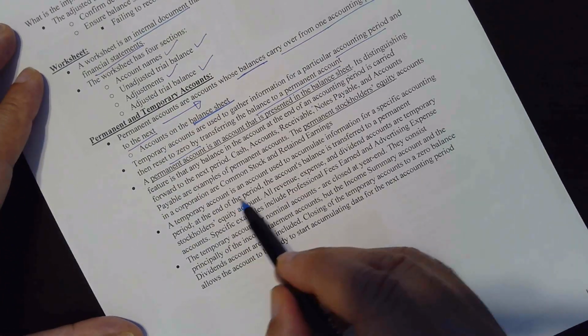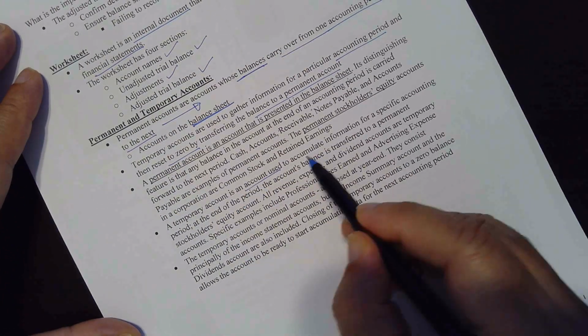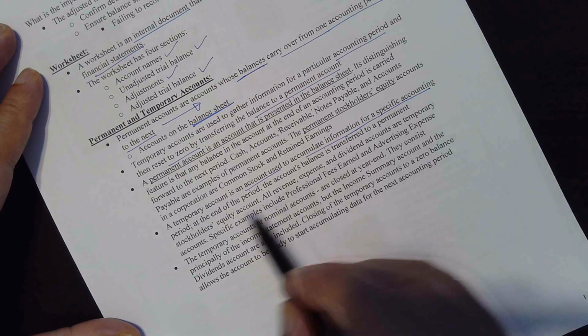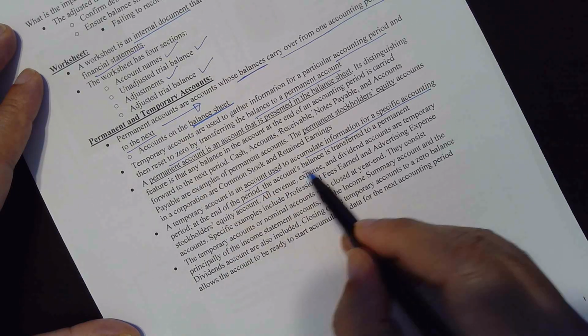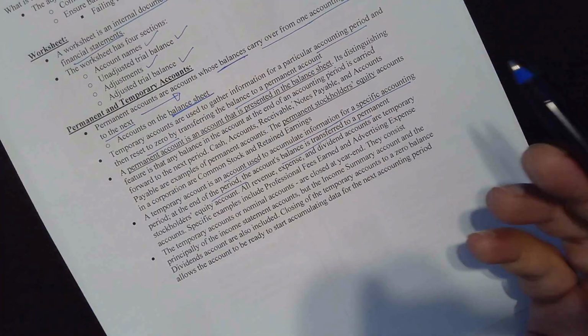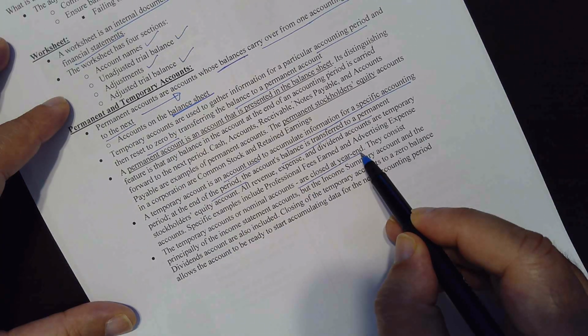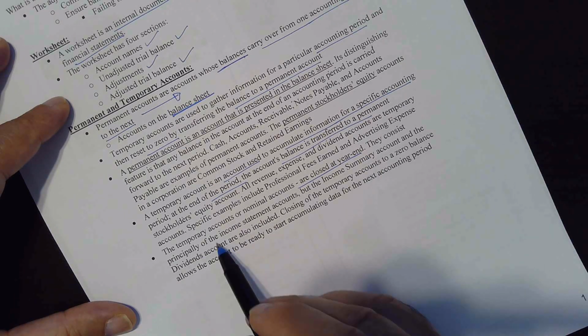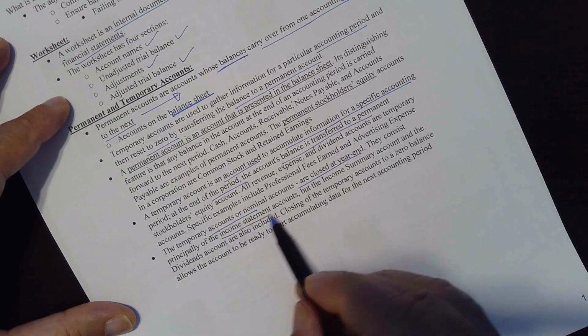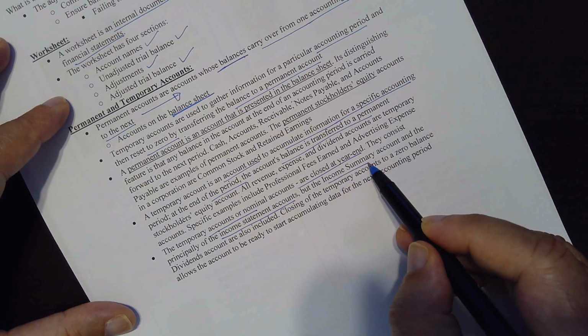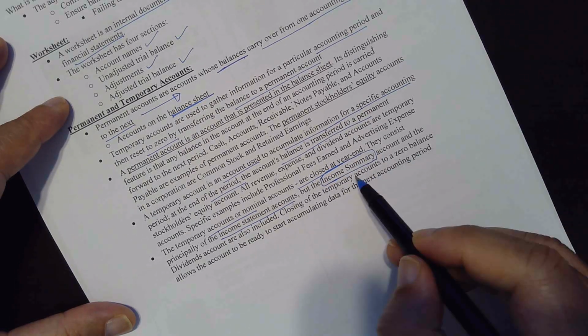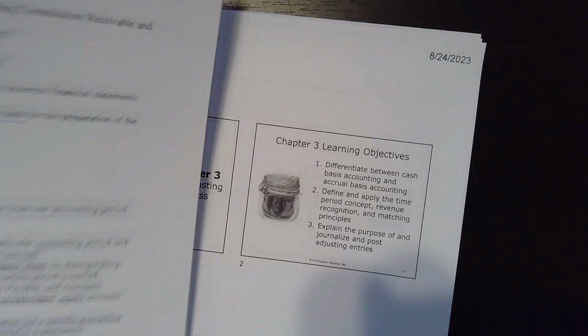A temporary account is an account used to accumulate information for a specific accounting period. At the end of the period, the account balance is transferred to a permanent account. We already talked about it. Temporary accounts are closed at year end. They consist principally of income statement accounts, but the income summary account, which we will talk about in the next chapter, helps us close these accounts. Okay, so that is today's lecture.